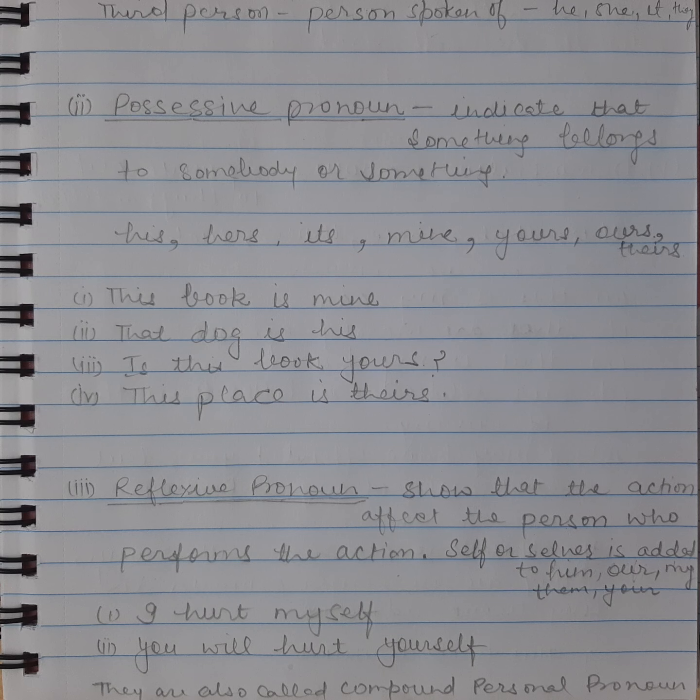So here the person who is doing the thing to himself is the reflexive pronoun. These are also called compound personal pronouns because we are compounding and adding self to the personal pronoun.